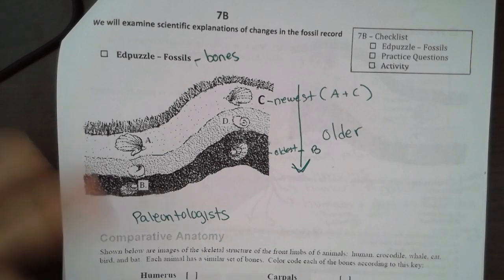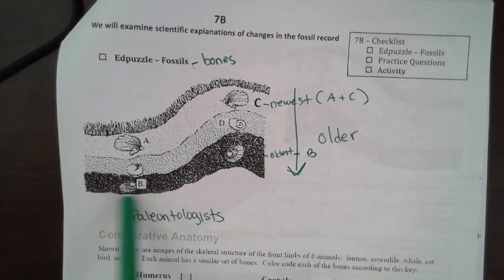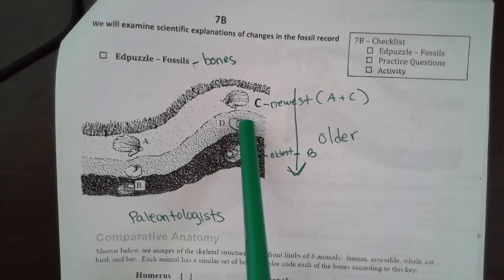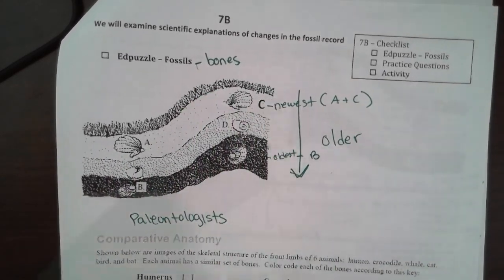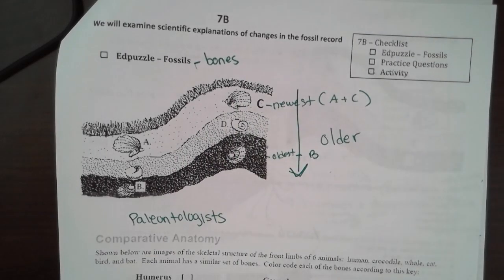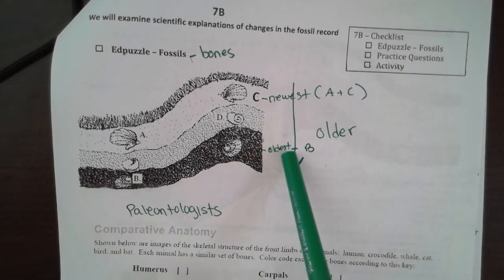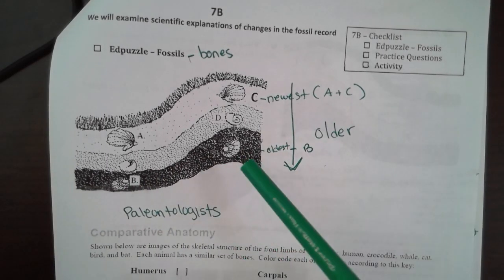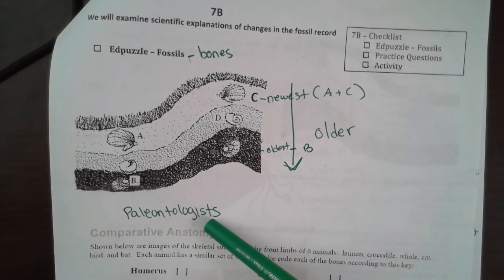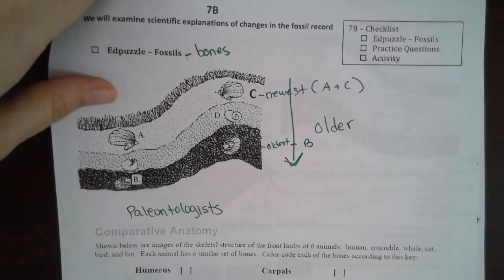So that's how fossils work. At the bottom where the oldest are, that would be this darker layer, and then this middle layer would have come next, and then this layer would have come most recently. So that means that fossils A and C are the newest and fossil B is the oldest. If you're ever interested in digging up fossils or bones, that's what a paleontologist does. So it could be a career to look into if that interests you.